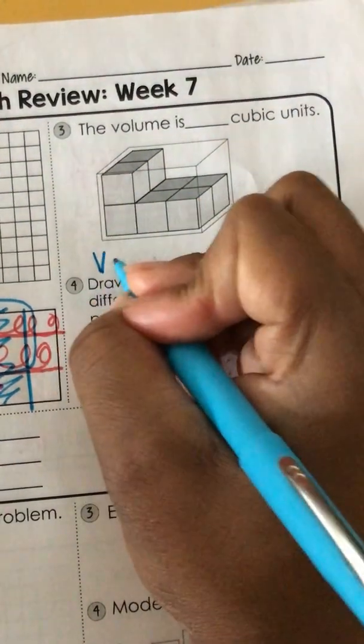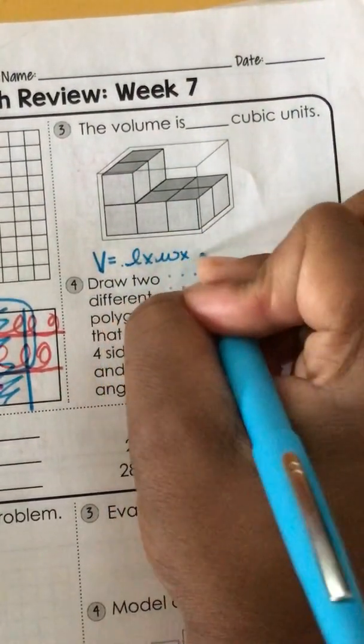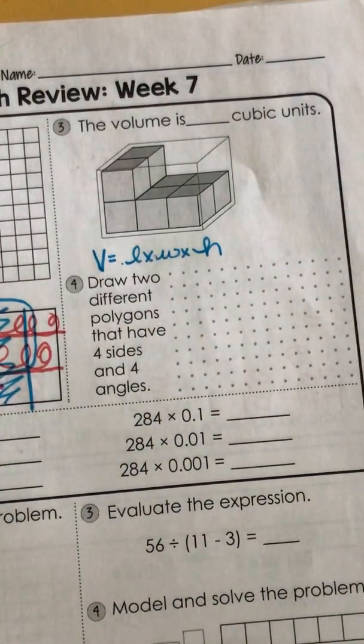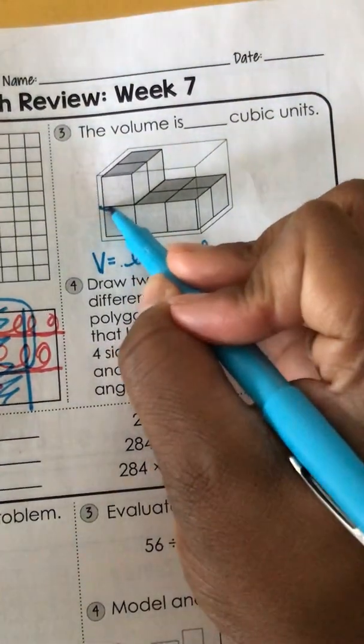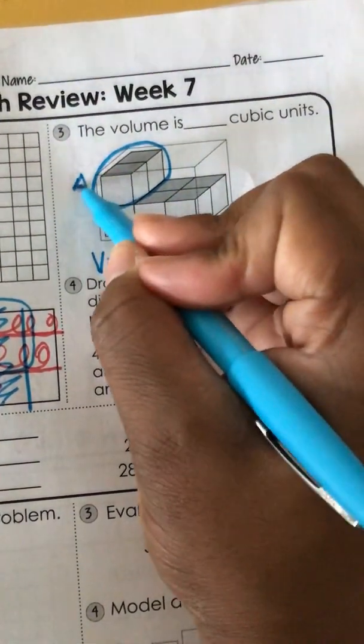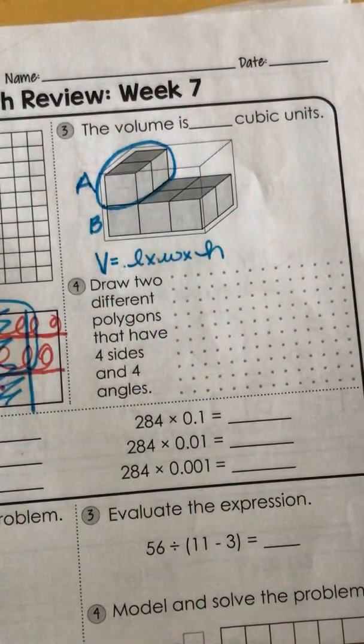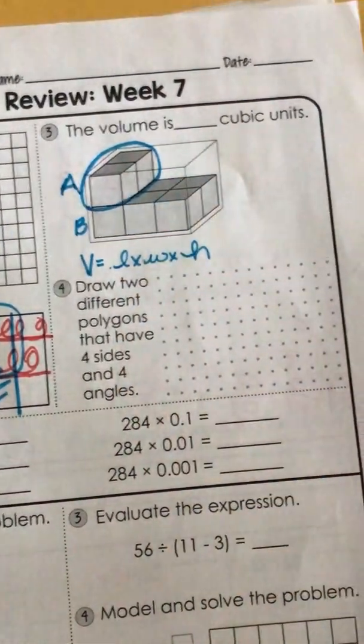Number 3, we're looking at volume. Remember, volume equals length times width times height. We have an irregular shape, so the way that we do this with an irregular shape is we break it up into 2 shapes. This is shape A, this is shape B, and of course this is a really easy one, so you could just count it, but whatever, we're gonna roll with it.